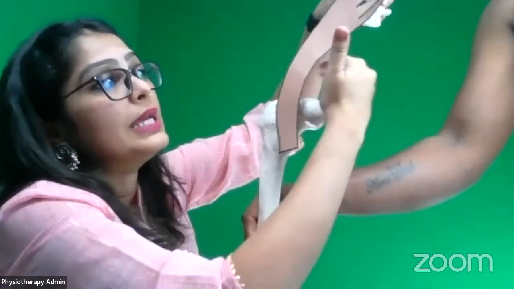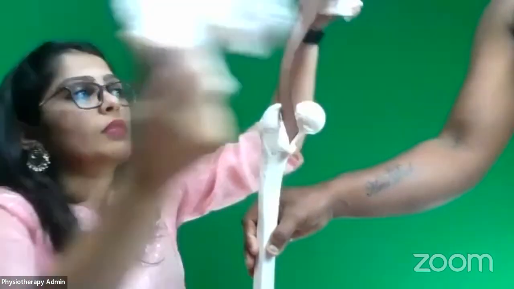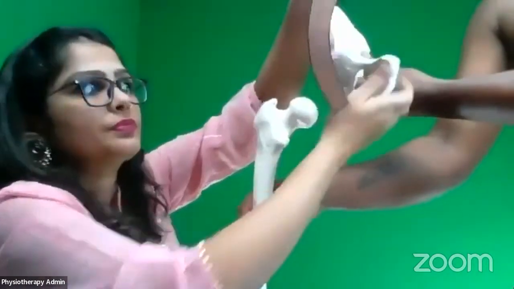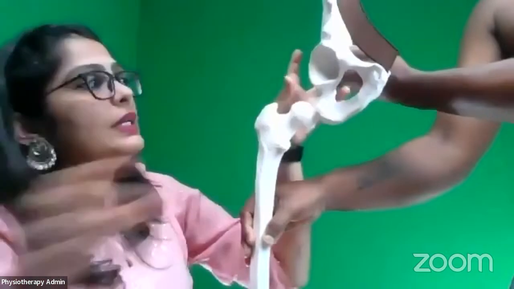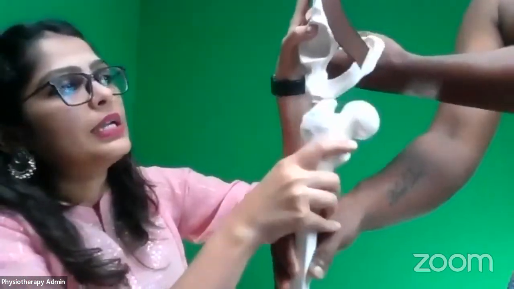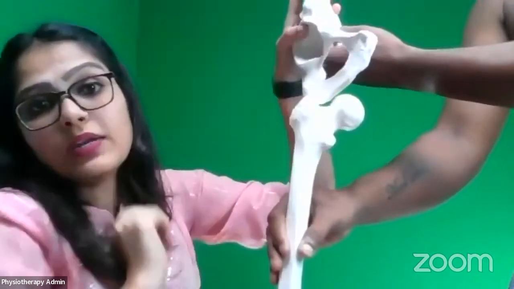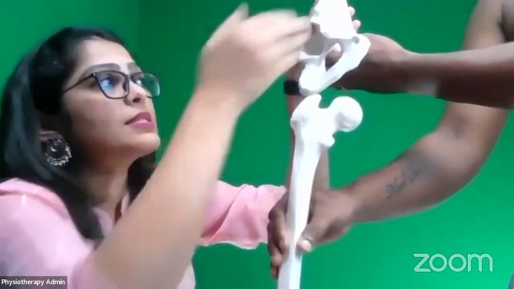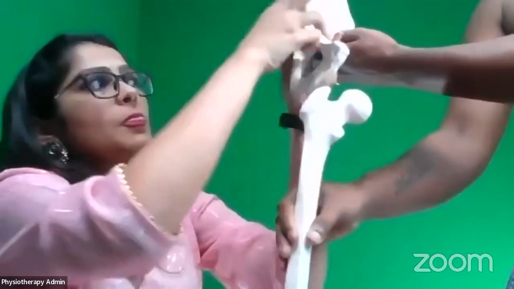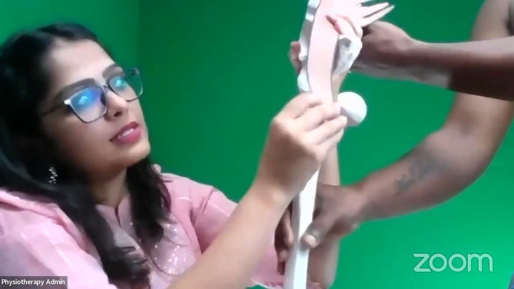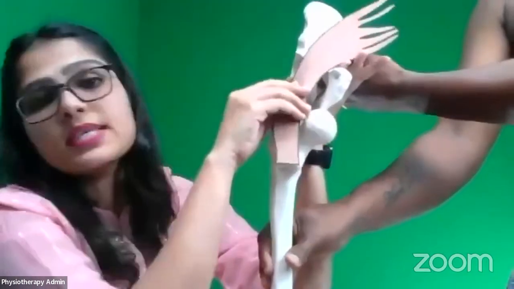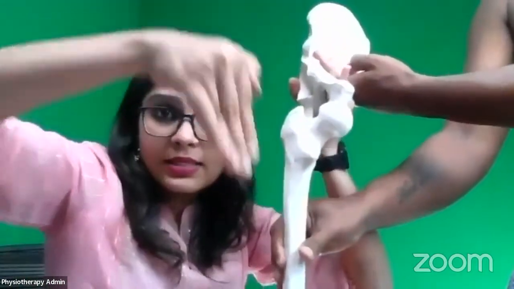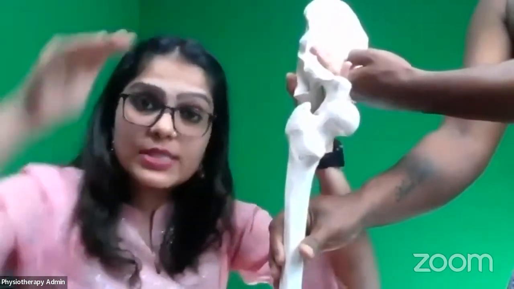What happens is it will cross this anterior superior and inferior iliac spines, and it will go like this. It will come, literally, it will come like this. That is, it is crossing this and going. That is, it has an orientation like this. The course is like this.